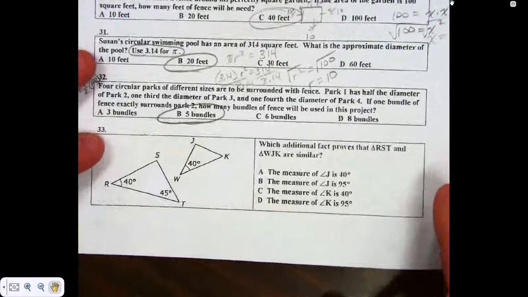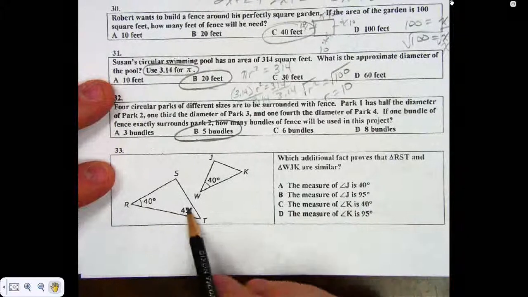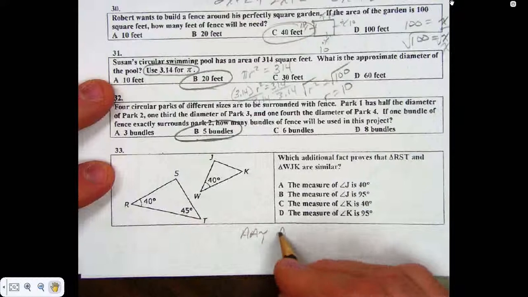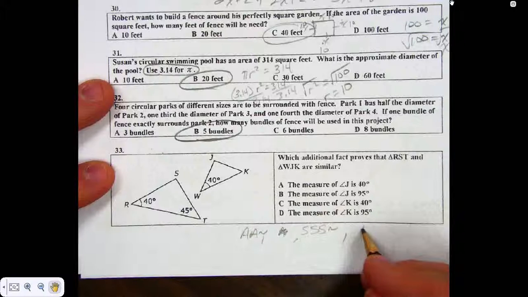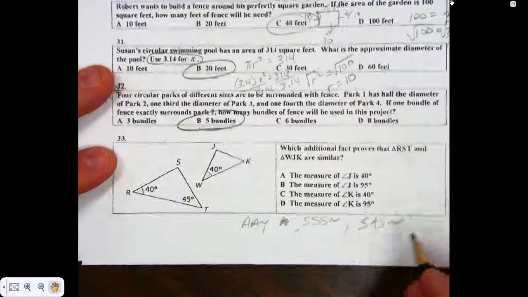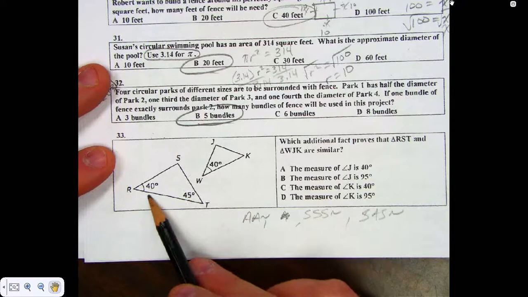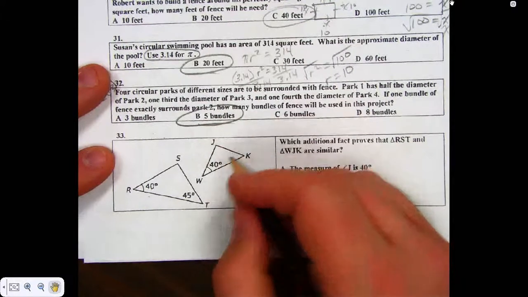Which additional fact proves that the triangles are similar? Okay. If you'll remember, you probably don't, there's angle-angle similarity. There is side-side-side similarity. And there is side-angle-side similarity. I've been given 2 angles. What do you think they're asking me to say? The third one, right? This one's 40. Either J or what? I would say T, angle K needs to be 45.